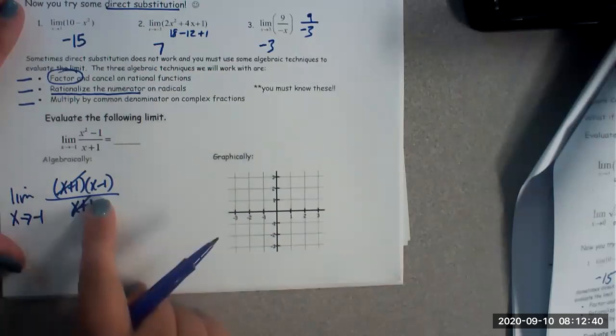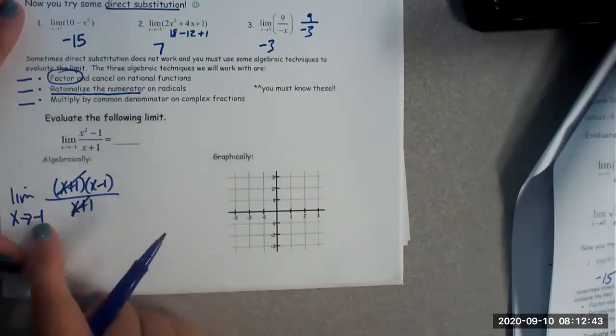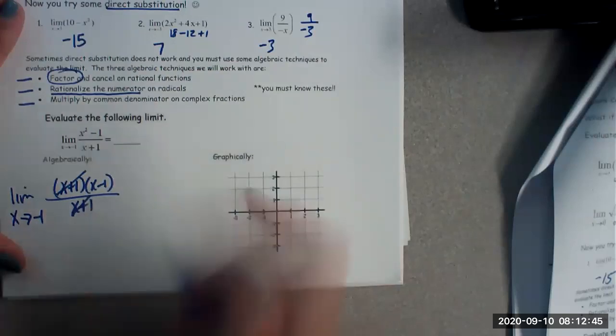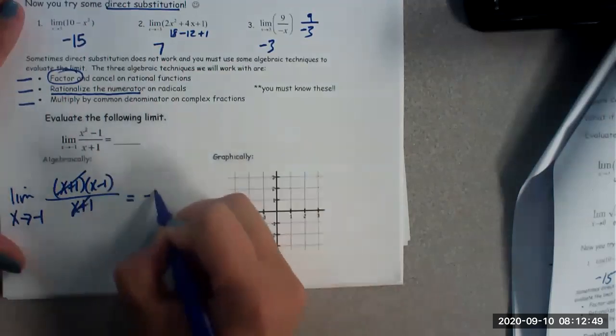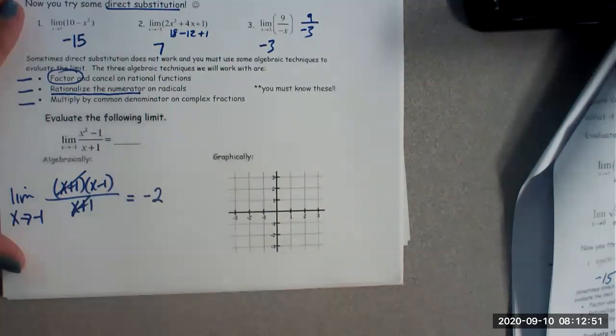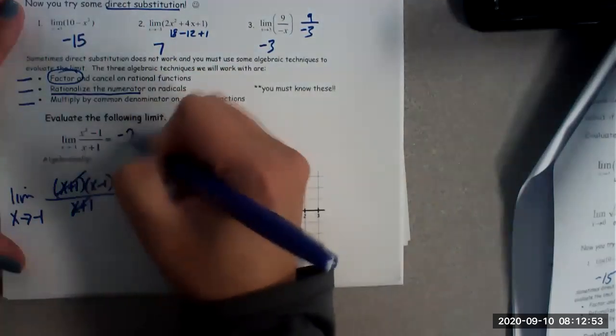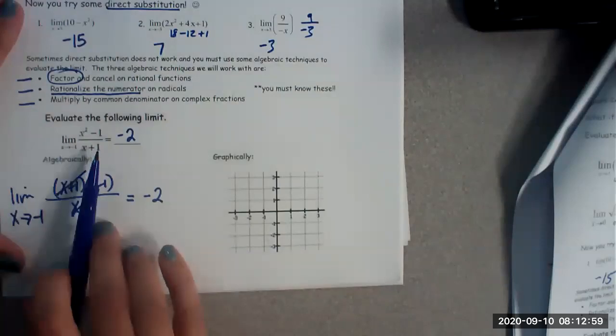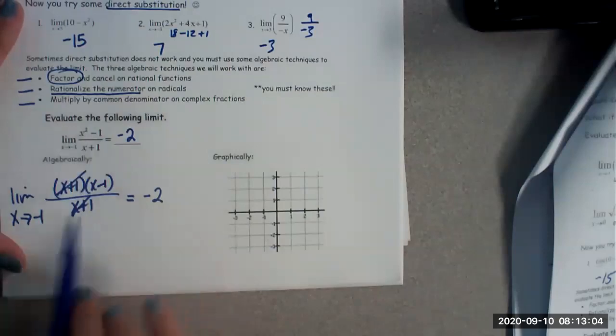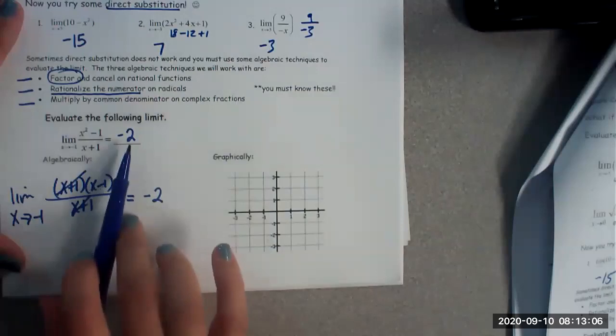So I'm left with only this now. So can I plug in negative 1 now? What happens if I plug negative 1 into this? Negative 2. Okay, so my answer to this problem is negative 2, whereas it originally looked like it was going to have a 0 on the bottom. So if you plug it in and you get 0 on the bottom, you can't stop there. You have to then factor it and try to get to an actual answer, okay?